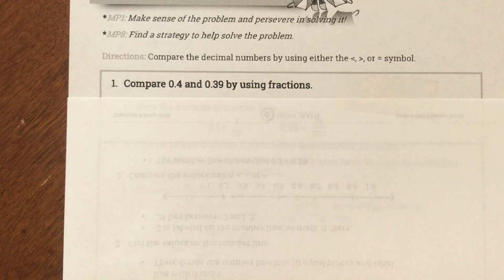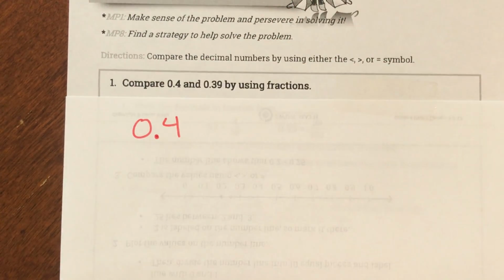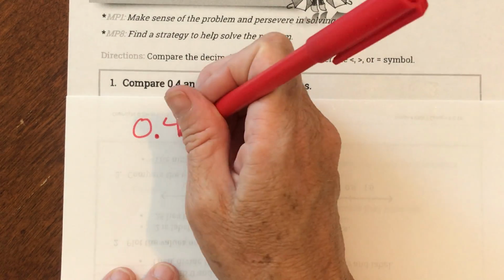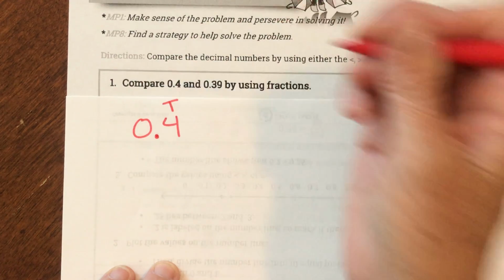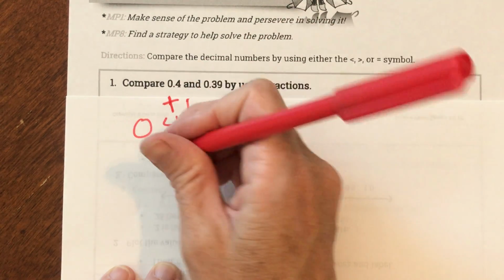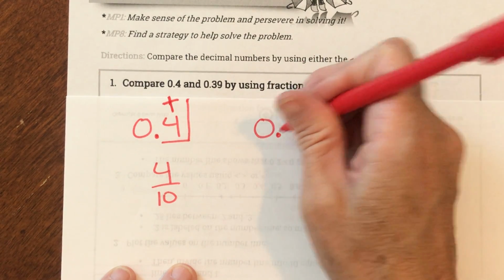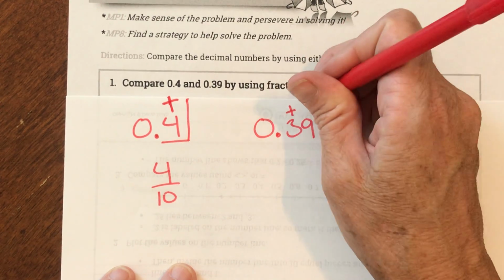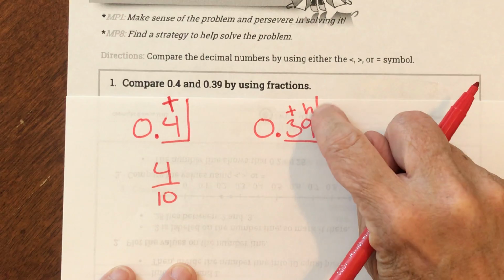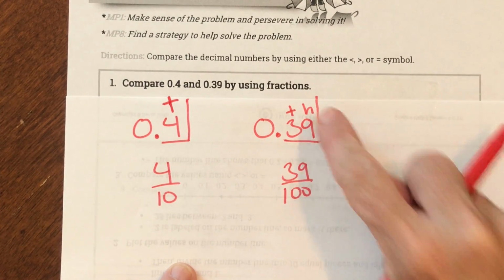Here's my first problem, and it says compare 0.4 and 0.39 by using fractions. Okay. So what do I know about 0.4? And notice they don't give me a table to help me with this. So I'm going to kind of have to remember. Well, I remember in the table, the first place value is called the tenths. So this would be called 4/10. That's how I say that, 4/10. Now, in my second number, this is called my tenths, and that one was called my hundredths. And I say my last place value. So this is said 39 hundredths. That's how I would read that one.